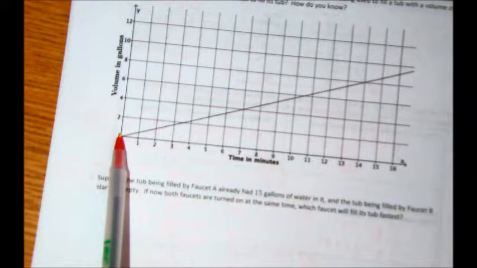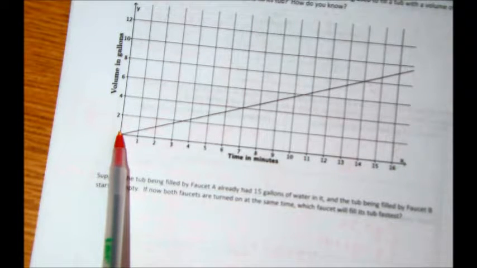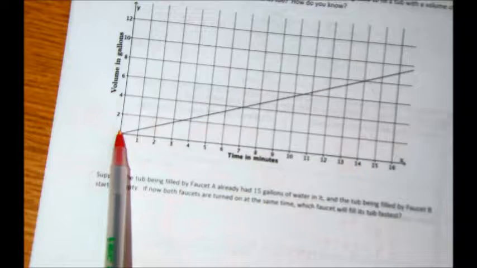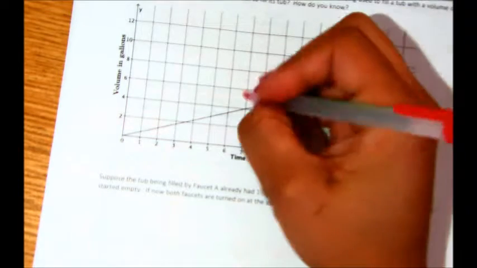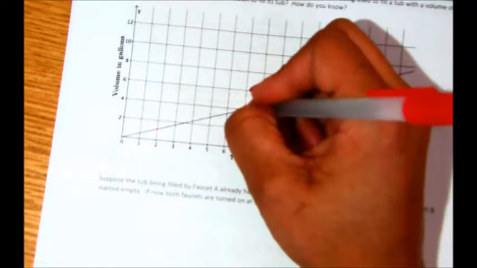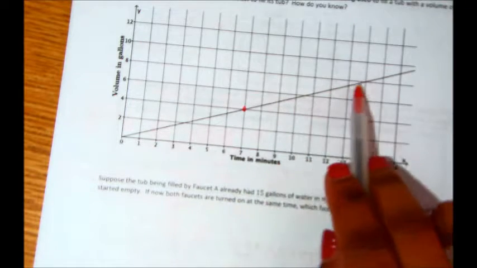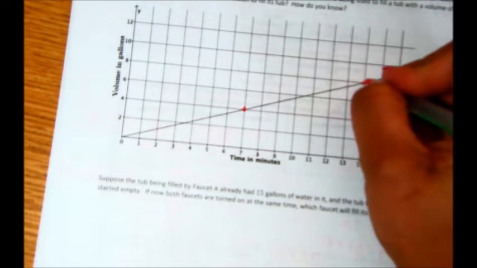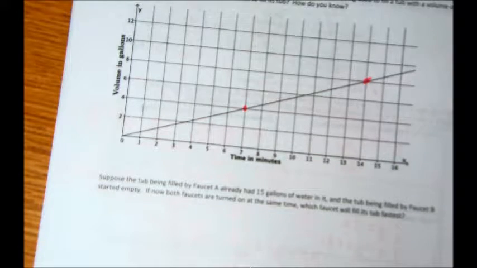And when we're moving on our x-axis, we are counting by 1. So let's start by finding the rate of change of the graph. Identify 2 integer coordinates and use these points to determine the slope of the line. If I started at 0, 0, what are the first 2 integer coordinates I come to on the line? My first integer pair of coordinates is 7, 4, and my second pair is 14, 8.